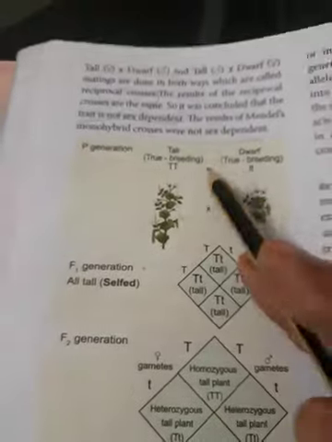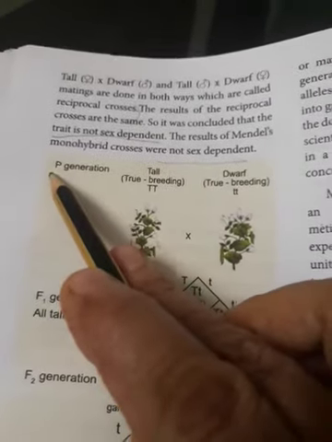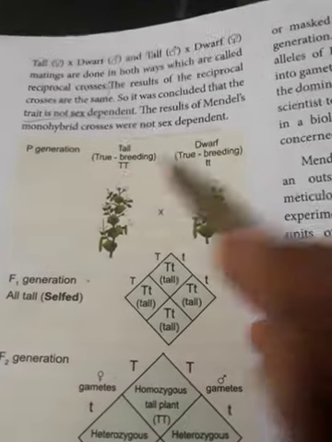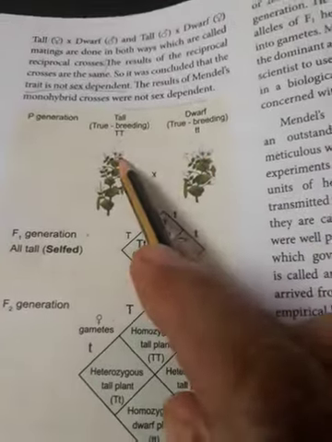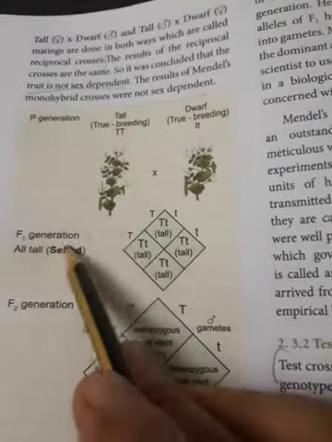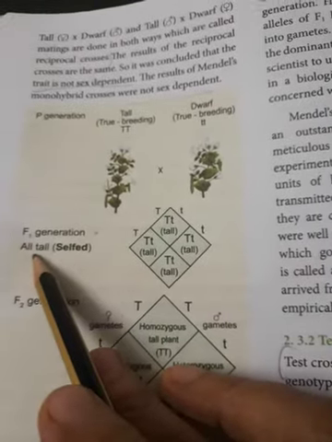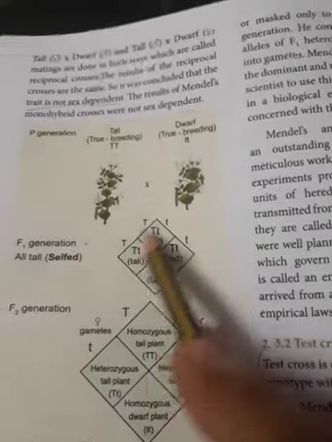Now that is just like 10th standard already. Again I am saying, P means parents. The parents were a true breeding tall plant and a true breeding dwarf plant, and they are indicated by the genotypes capital T capital T and small t small t, because they are true breeding homozygous. Now when the cross is made, in the F1 generation, as shown in the checkerboard, all are tall. The tall plant has two capital T gametes, the dwarf plant has two small t gametes, and the cross has been made.